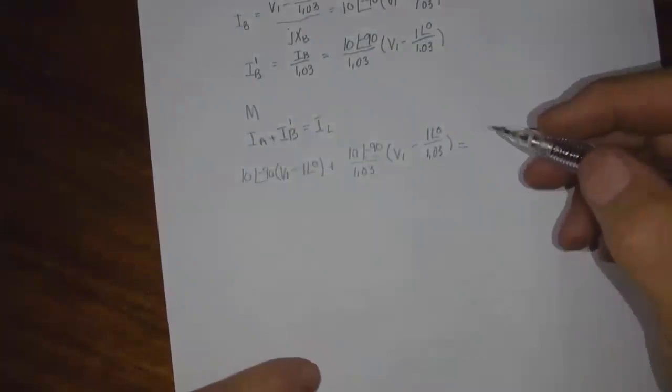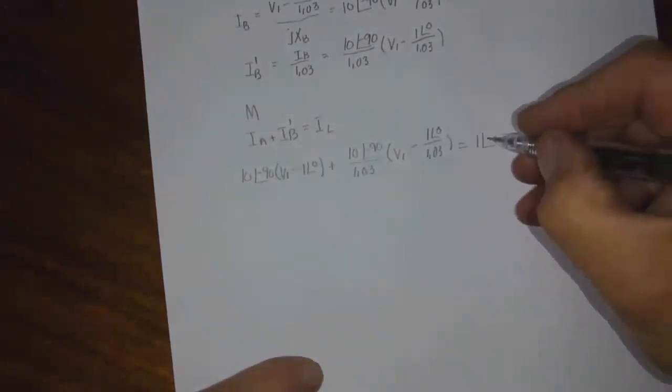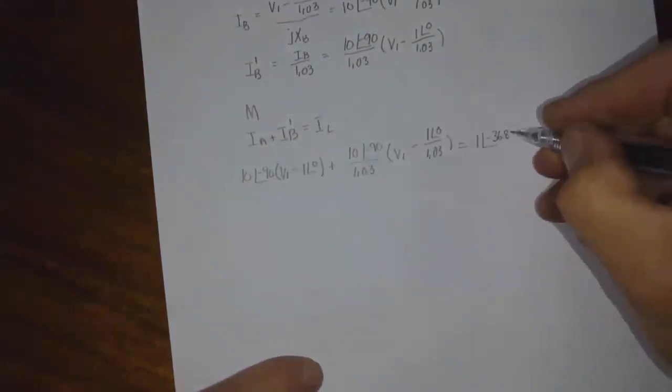I'm going to reconnect again. Then I'll send you the new. Is 1 ∠-36.87.